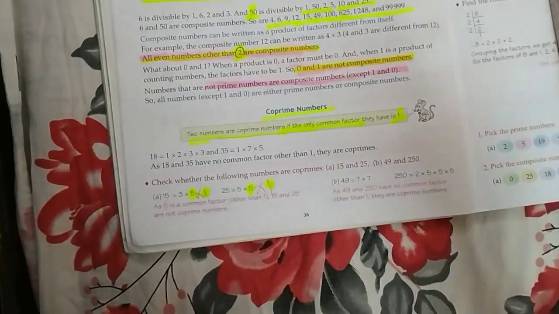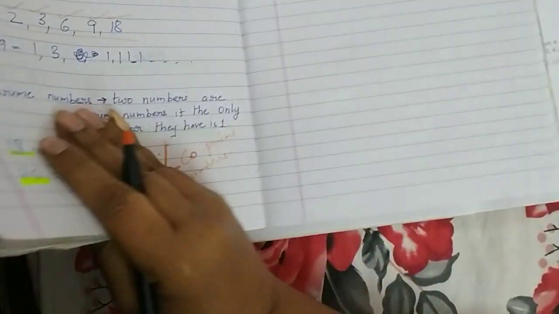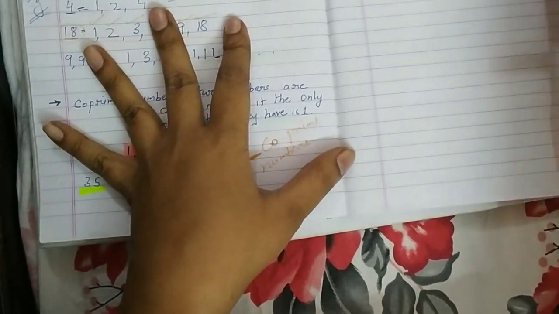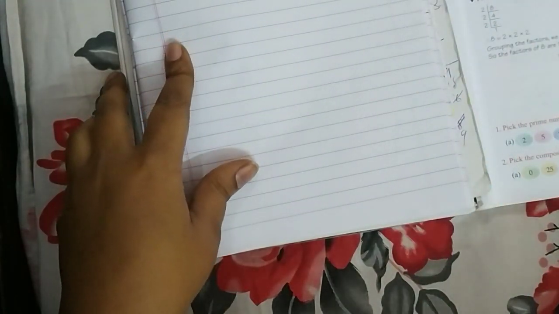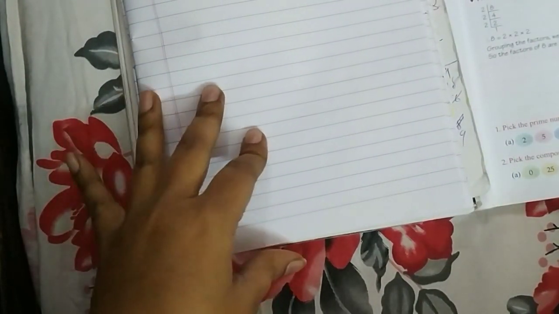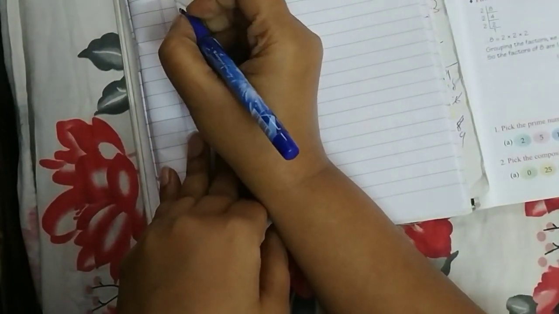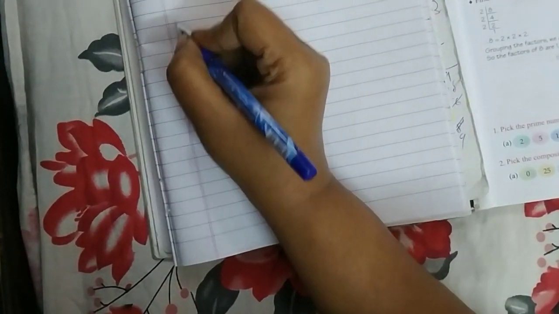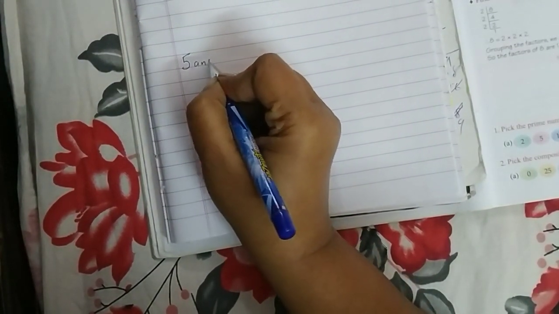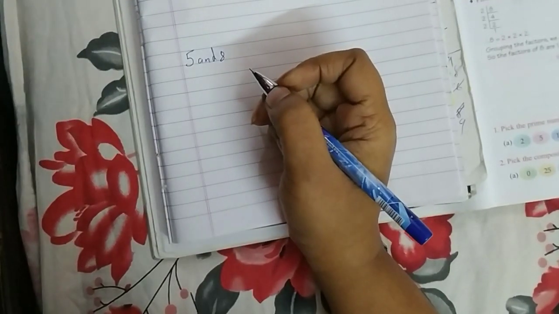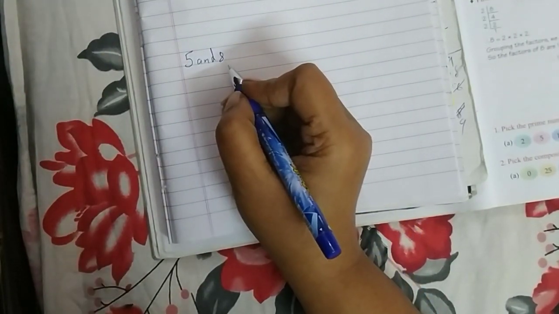Just to make this clear, let's take one more example, children. Let's take 5 and 8. Write all the numbers which divide 5 completely and 8 completely.